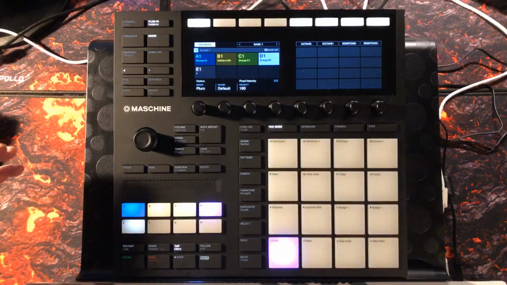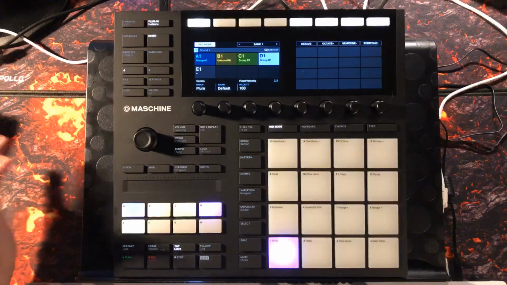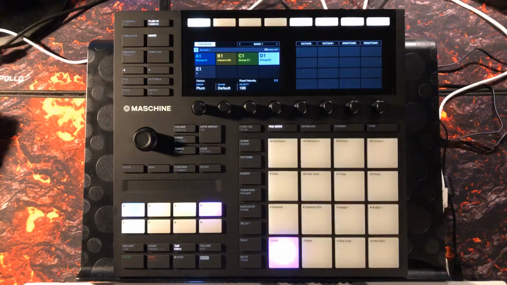You can't see it very well on the camera. The colors are actually lovely on Maschine. It's really nice. It makes organizing things a lot easier.